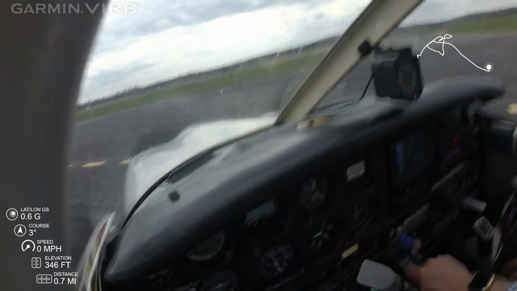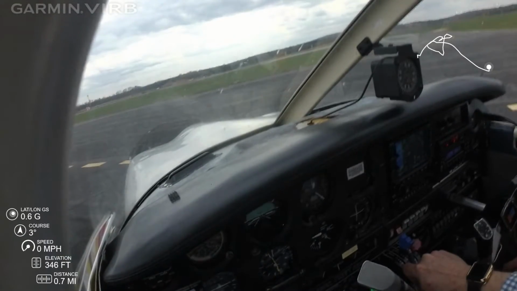And we haven't stalled out. I don't know what that plane is. It's a turbine plane, right?